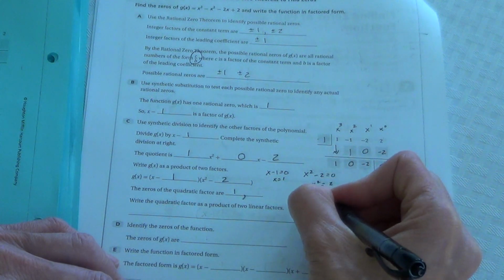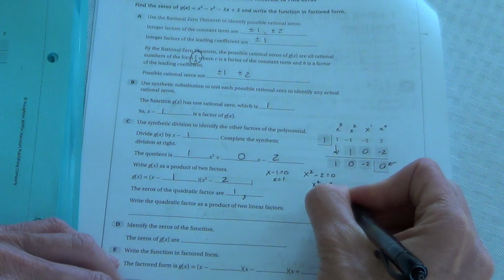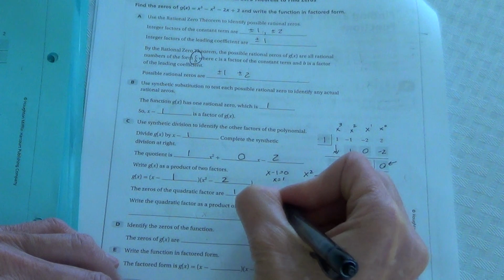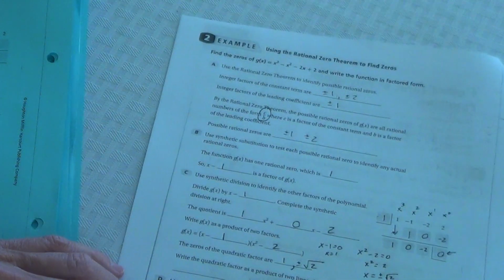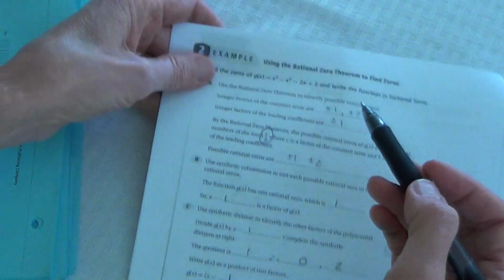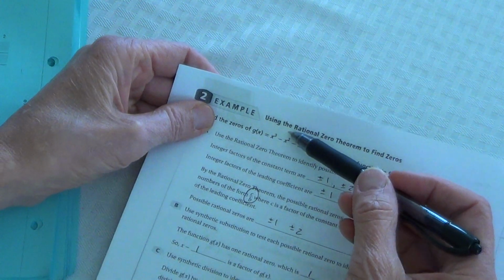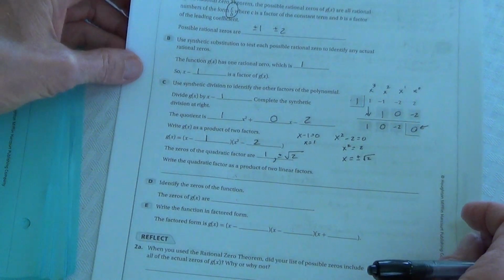Now take the square root of each side, we would have x equals plus or minus square root 2. Okay, so did you notice? We have 1, 2, 3 zeros, and this has to do with our last lesson, and the highest degree is 3. So kind of cool to see those old things coming into play here.